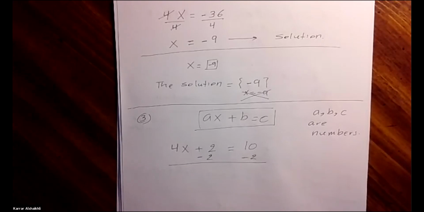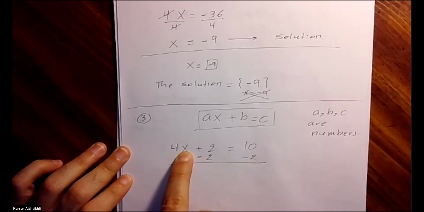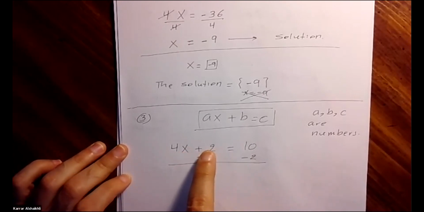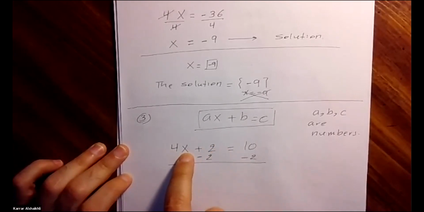But is that 4 by itself, or is it with a variable? The 4 is not by itself. The 4 is with the x. You see this, the 2 by itself. There is no variable here. That means this is a number by itself, not a number with the variable. Okay?